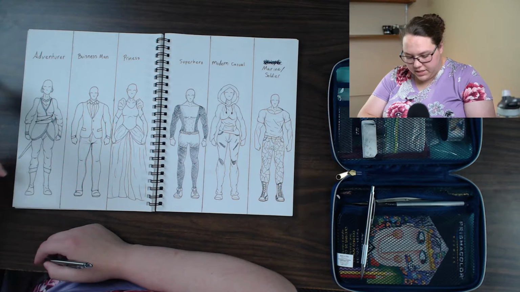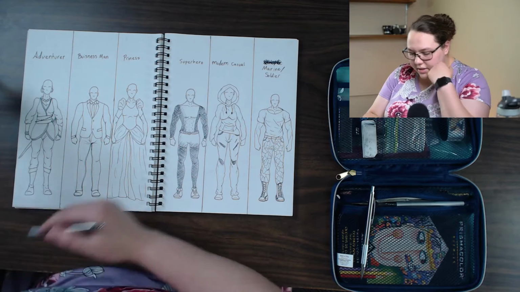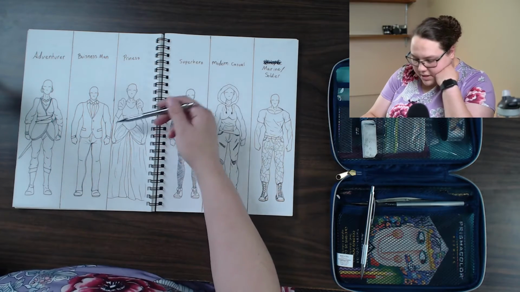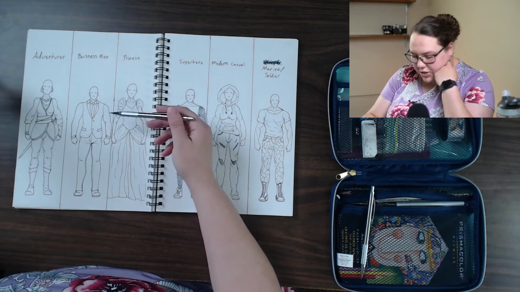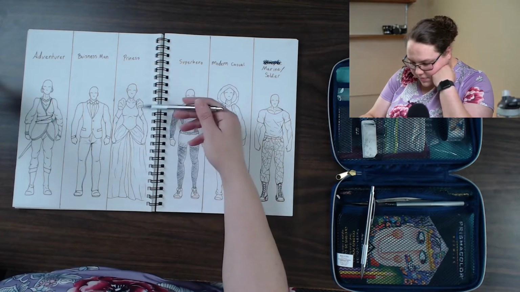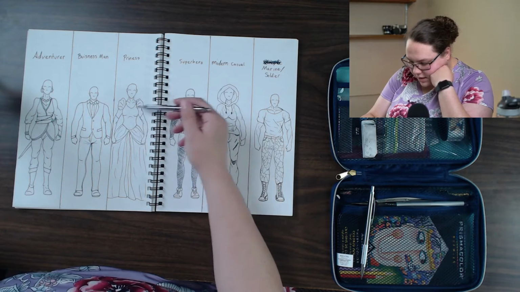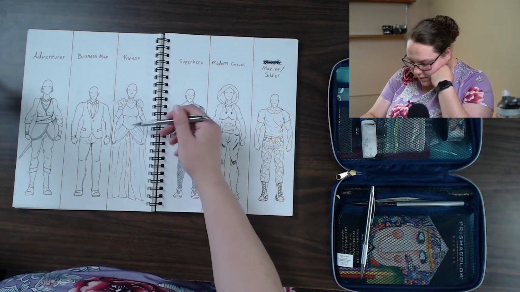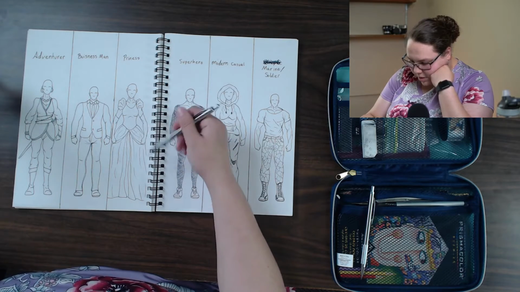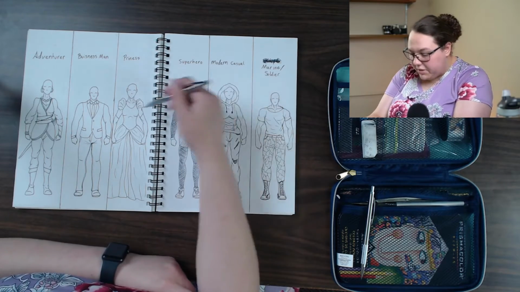Usually boots intended to be worn fairly regularly. Or a businessman would look very sharp and very well dressed and fancy. Or a princess, you would have them in a very beautiful gown with lots of folds in the fabric and very extravagant. Usually a necklace, but I forgot to draw one.